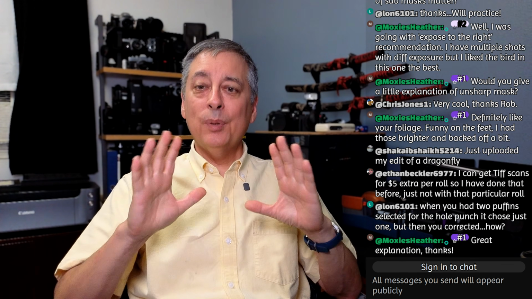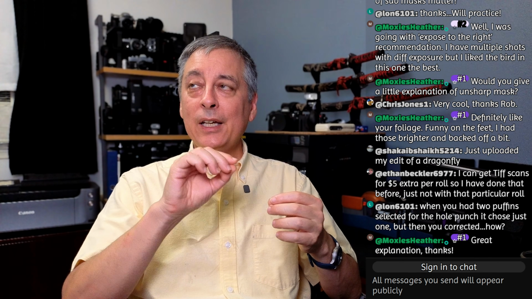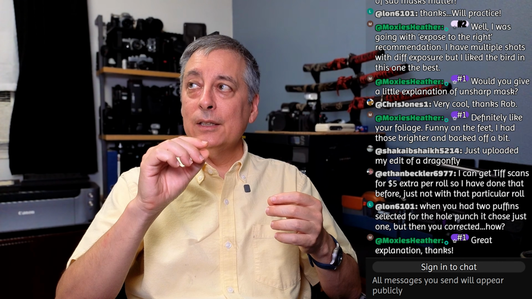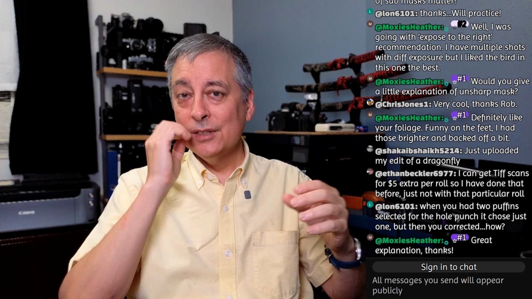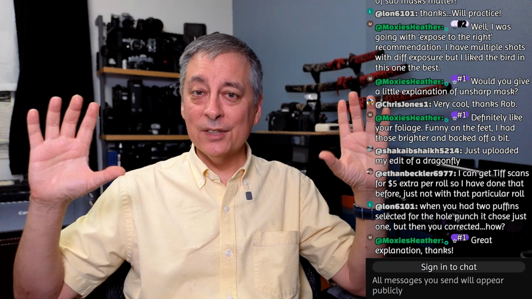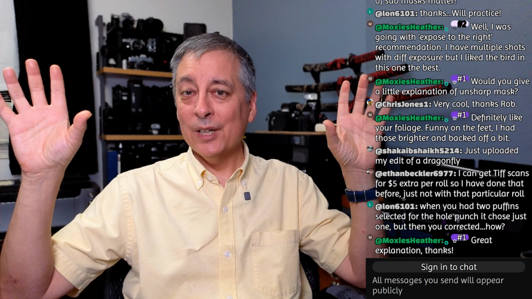So it doesn't apply the same sharpening and contrast at the same pixel level across the entire frame. It does it intelligently. So typically, like the corners get softer, right?